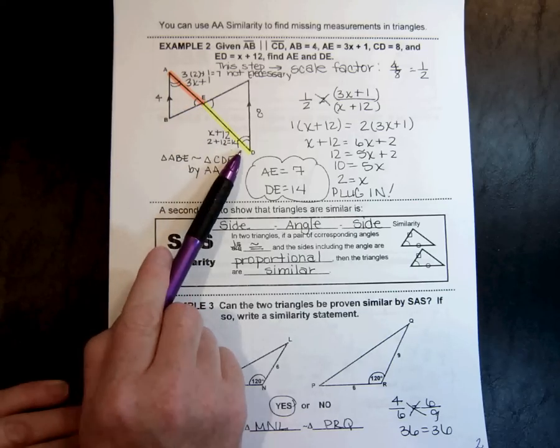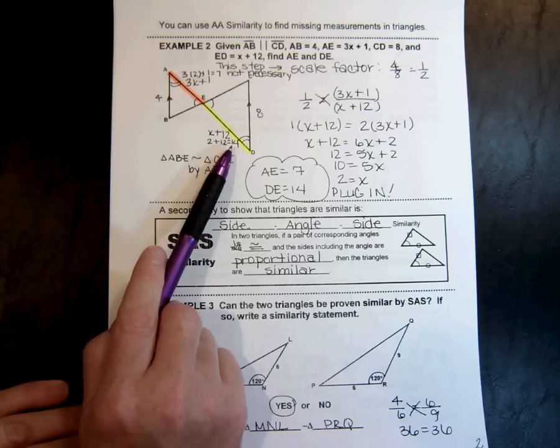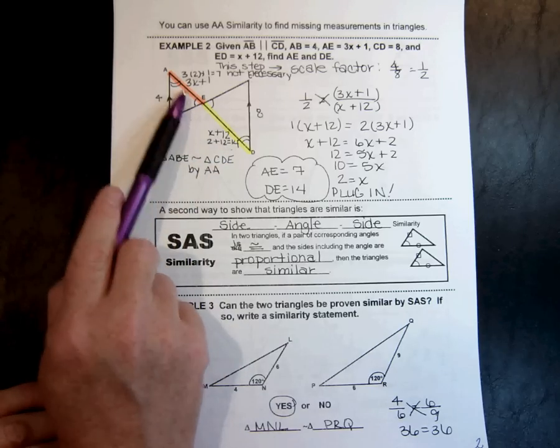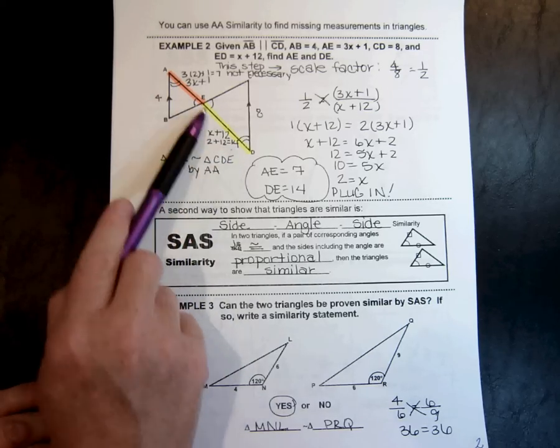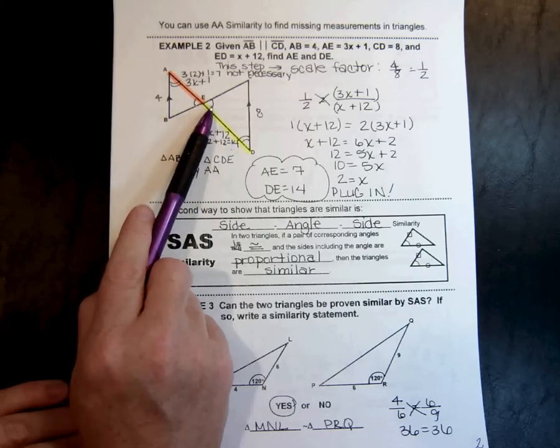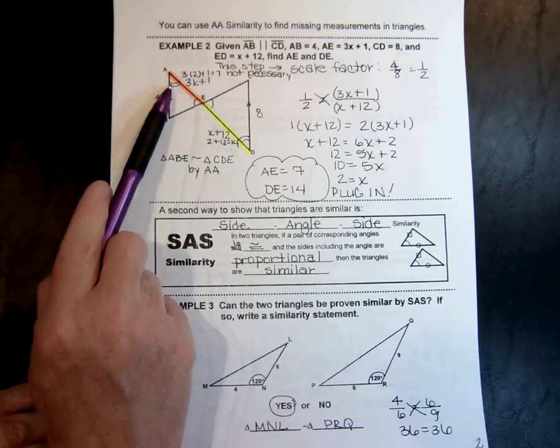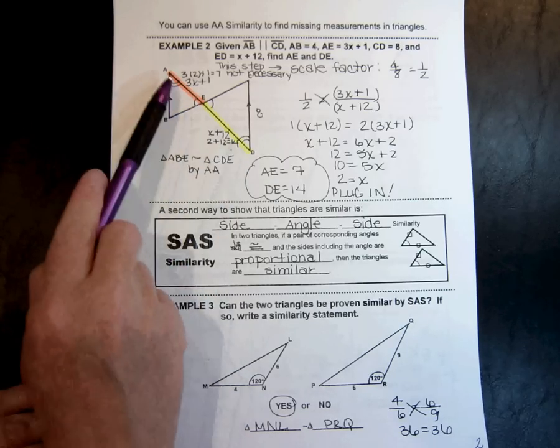ED is x plus 12. They want us to find what these are, so I highlighted it. We want to know what AE is and what this is. These are congruent. We can mark them by vertical angles. These are congruent by alternate interior angles.